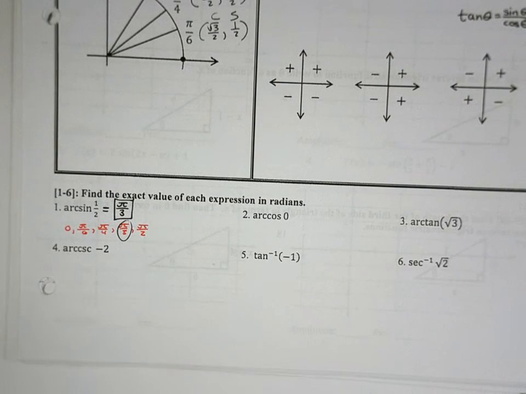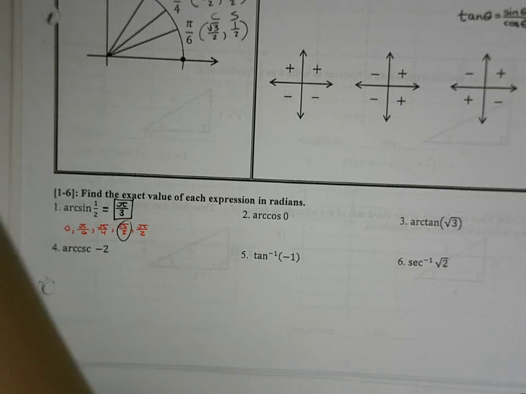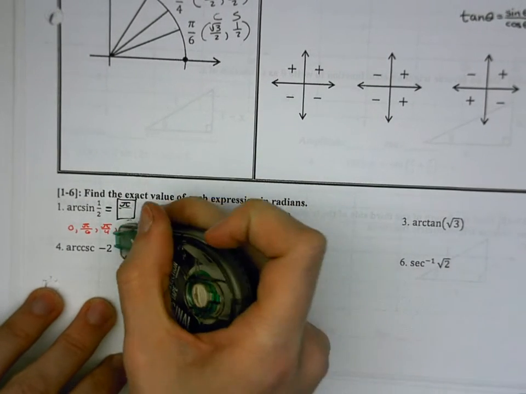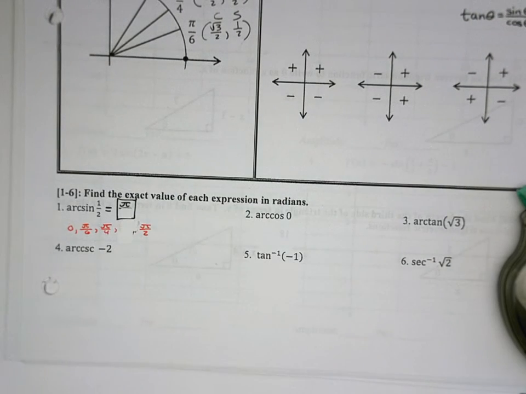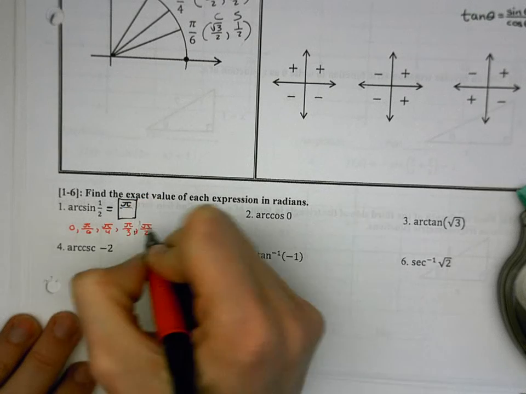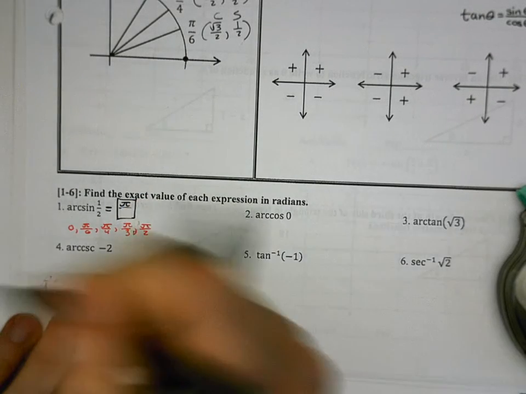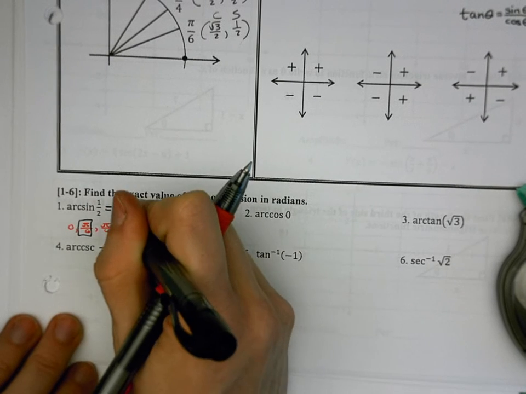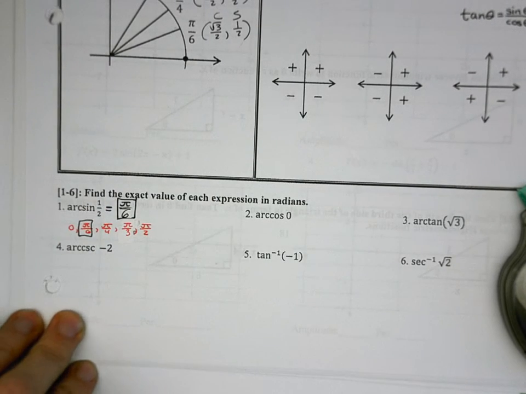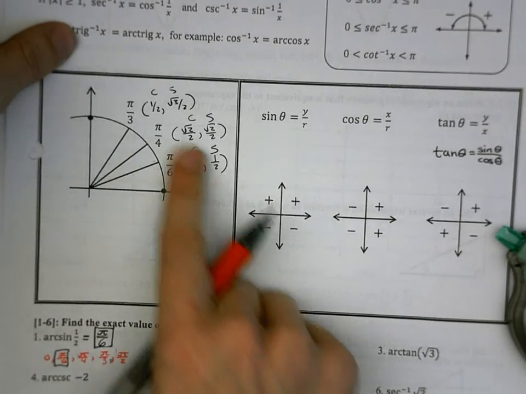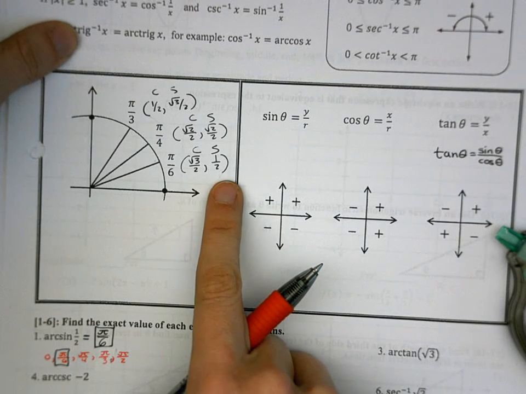I'm sorry. That's cosine. Backing it up a little bit. My bad. Erase that. Pi over 3 does not give me a sine of 1/2. It gives me a cosine of 1/2. A sine of 1/2 would be pi over 6 in this particular case. And so my answer is pi over 6. Okay? And you can see that up above here as we did a quick reminder of our different values. Sine of pi over 6 is 1/2.